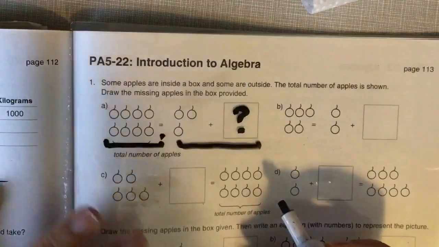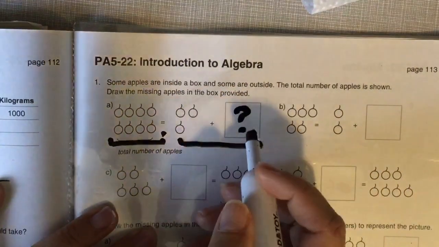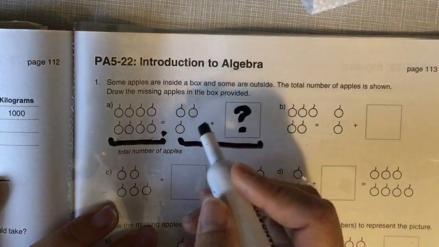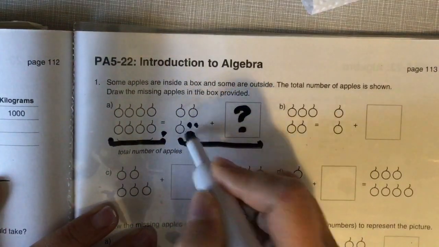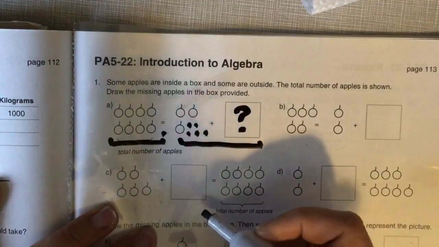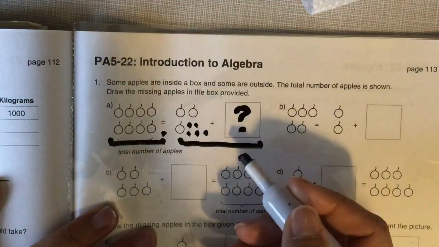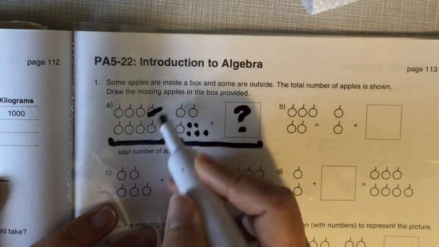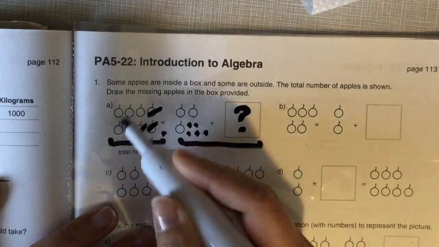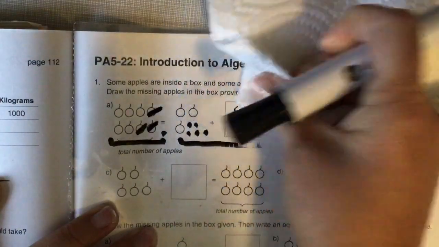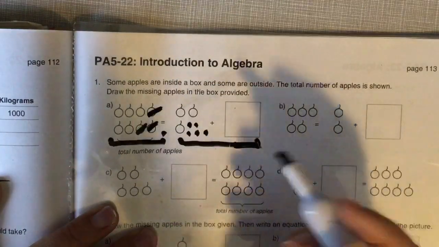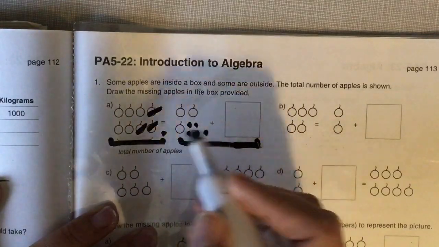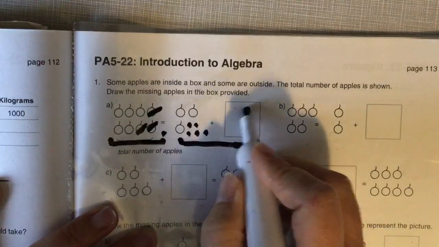We could count on from 3 until we get to 8 to figure out what the difference is. So we could go 3, 4, 5, 6, 7, 8 would get us to the right answer. We could also do this. If we know that there's 3 on this side, we could take 3 away from that total, and what we have left would then be our answer. And thankfully, we got the same thing at both attempts. So when we counted on, we got 5, and when we took away, we also had 5 left.